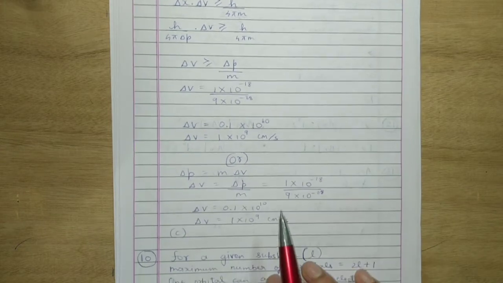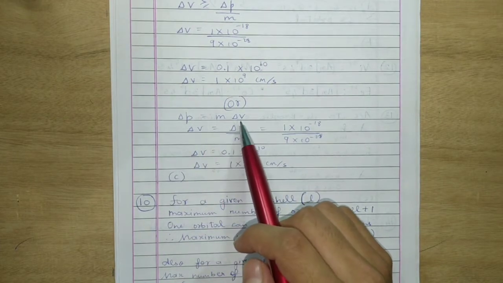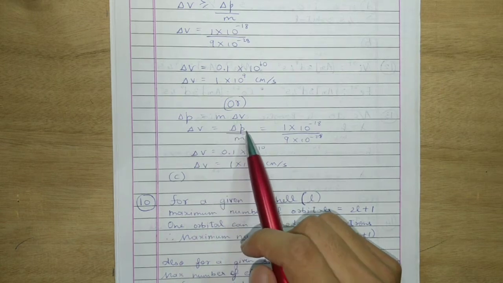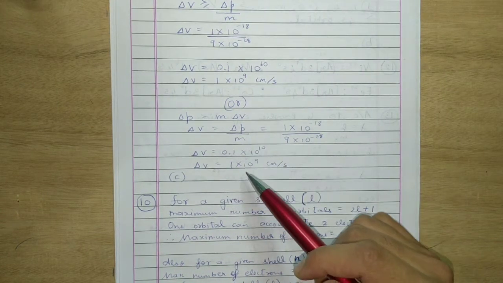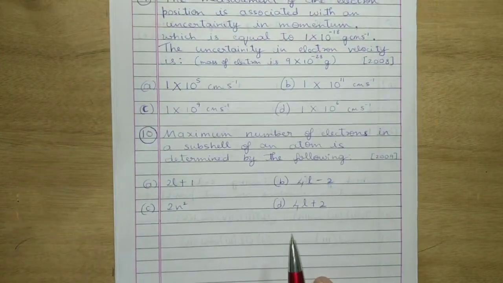Or we have another method. We can write the momentum as the product of mass and velocity. Delta p is equal to m into delta v. From there, delta v is equal to delta p by m. Again we get the same value, 1 into 10 power 9 centimeter per second. So 9th is option C.